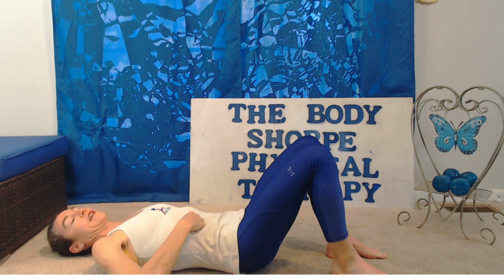And then if I feel an area that's tender or tense, I'll sink down into that just a little bit more and hold there to release the trigger point in that area. And just working my way all the way down.